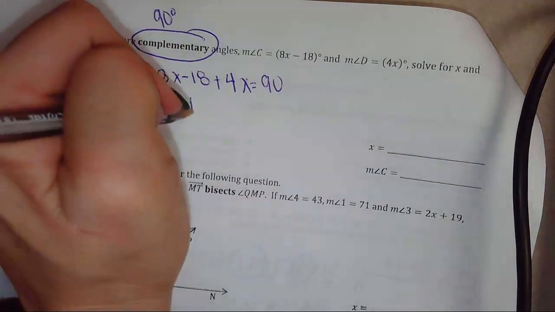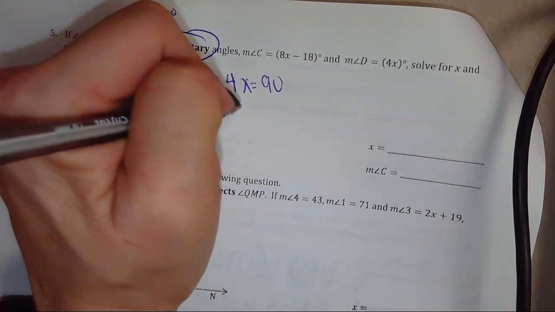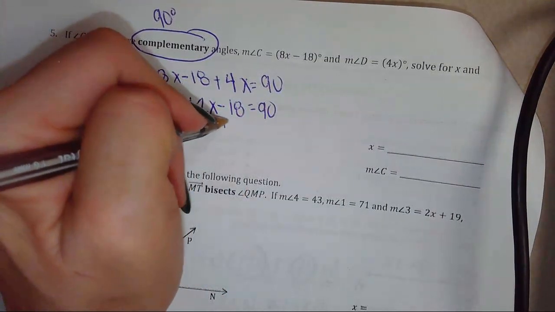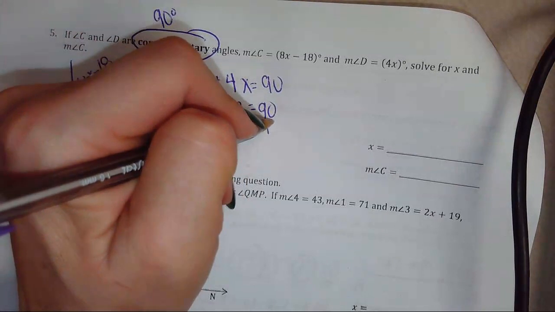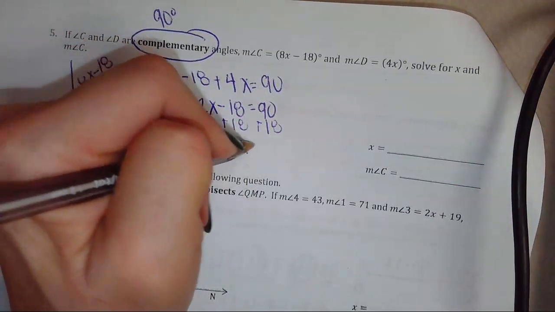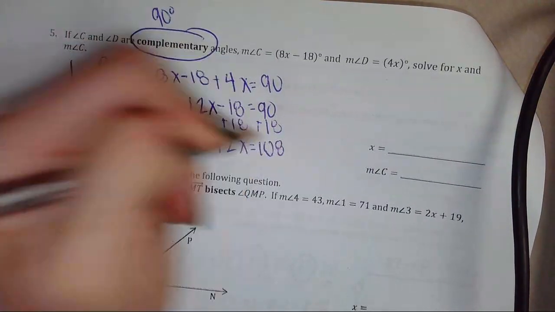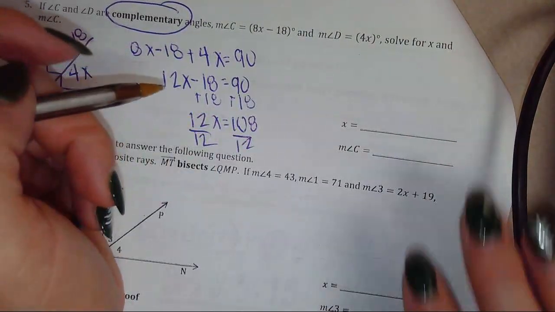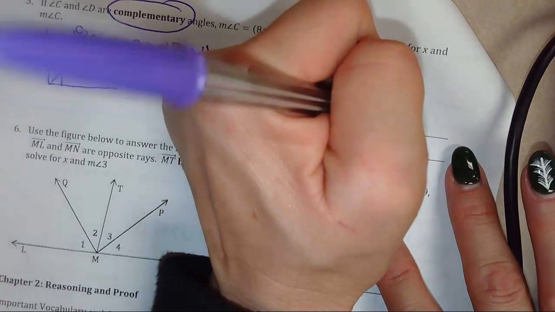I'll combine like terms and get 12x minus 18 equals 90. And I'll move this 18 over and get 12x equals 108. And then I'll divide by 12 and divide by 12 and get x equals 9.